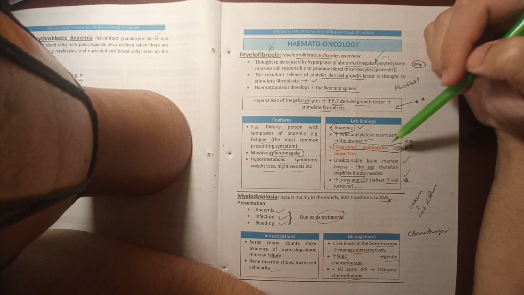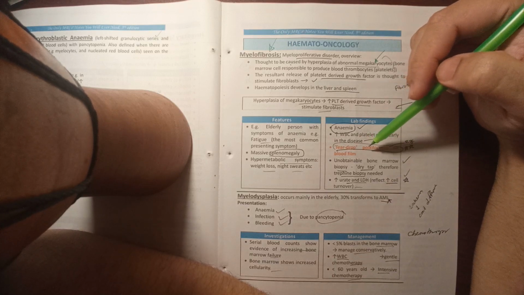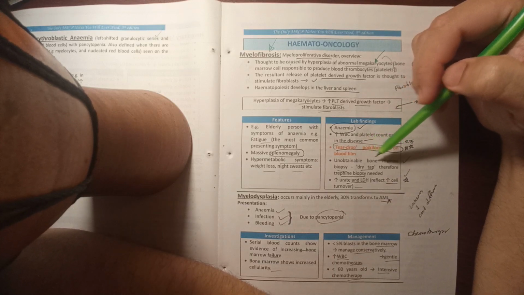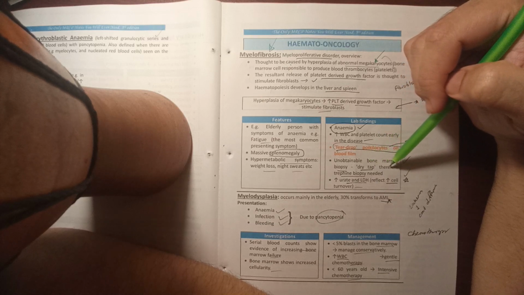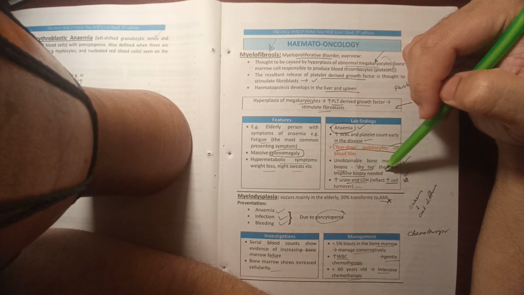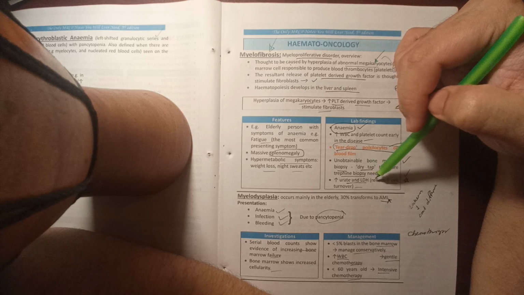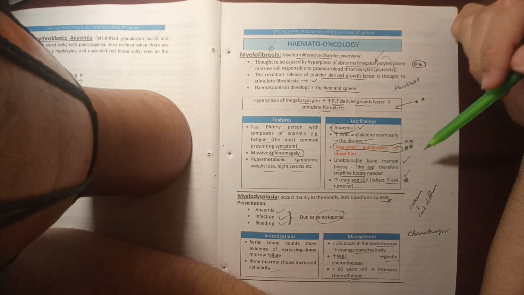teardrop poikilocytes on blood film. Also important, teardrop poikilocytes. Unobtainable bone marrow biopsy, dry tap, therefore trephine biopsy needed. Increased urate and LDH, reflecting this cell turnover.